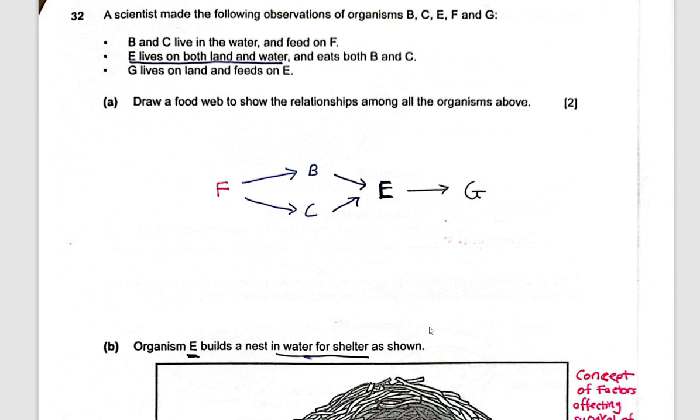You notice that I cannot write B and C live in water in the food web, but I can understand B feeds on F. So B feeds on F. I cannot put E lives on land and water in the food web, but I can put in E eats both B and C. So E feeds on both B and C. Right, B and C feed on F. So these 2 eat this F.